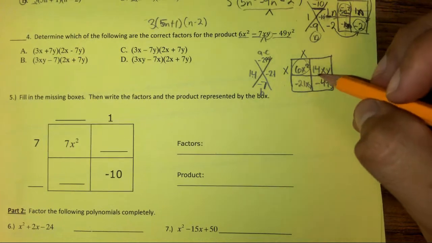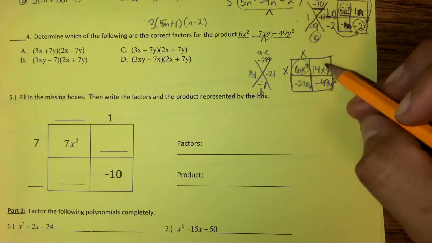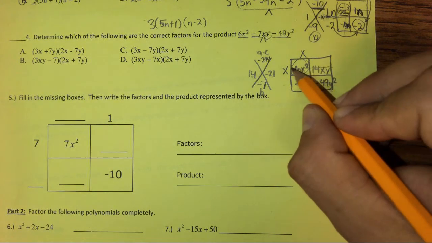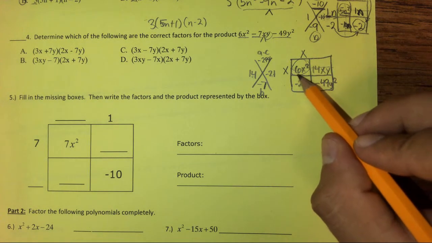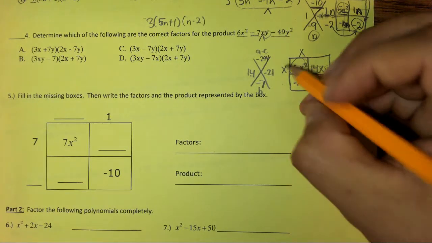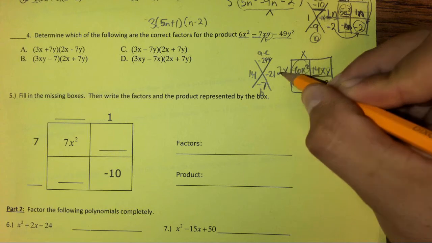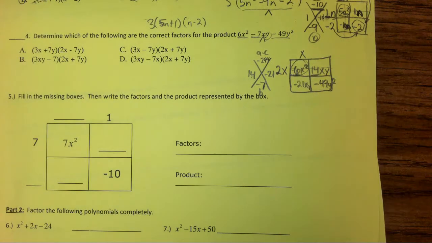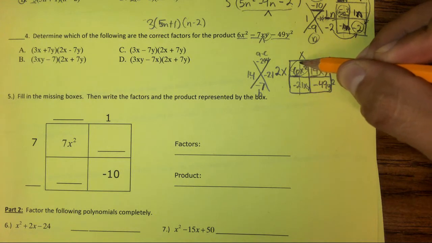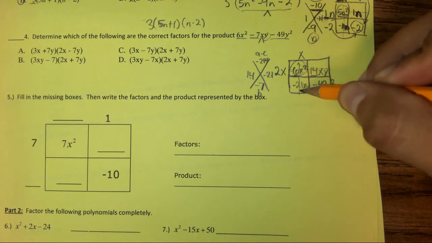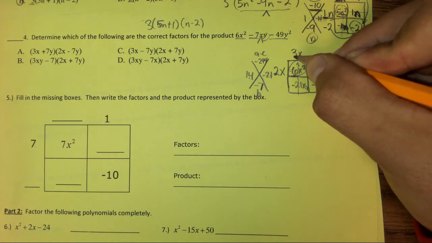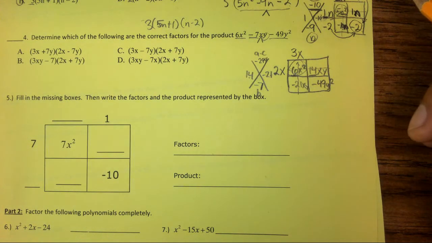For this one, though, we're going to have to figure out, can we take the whole 6 out? So if I look across this way, the GCF, in other words, the biggest number I can divide 6 and 14 by is only going to be 2. I can only divide these by 2, 2 being the highest number I can divide out of both. Now if I look up and down this way, 6 and negative 21, I can divide both of those by 3, 3 being the highest GCF. So we have a 3 there.